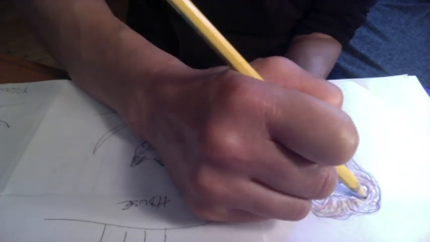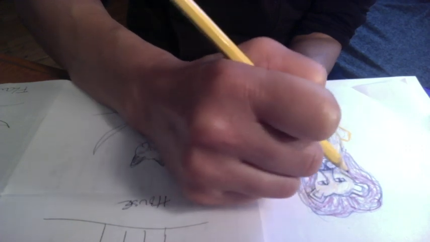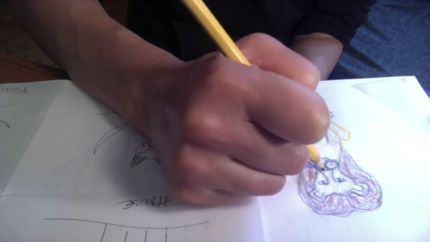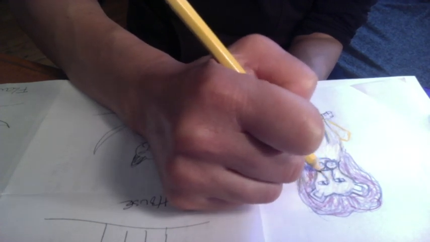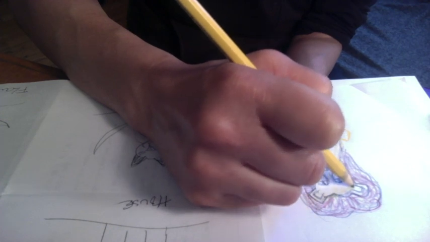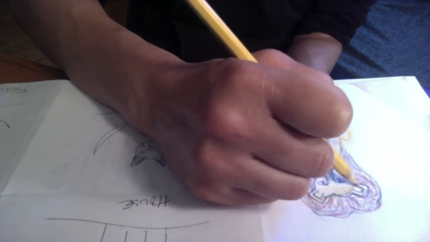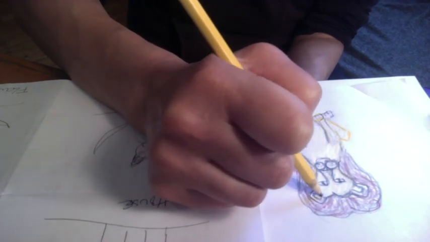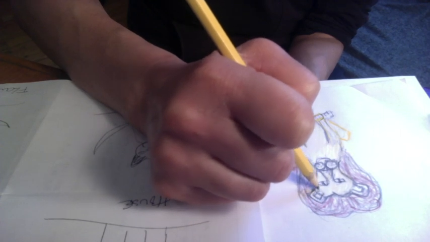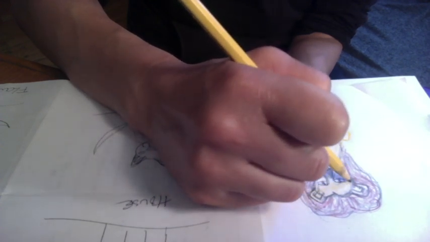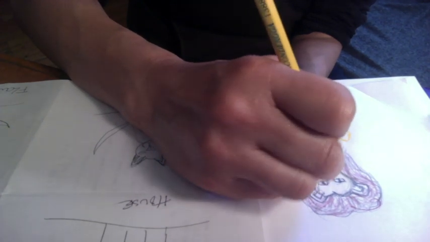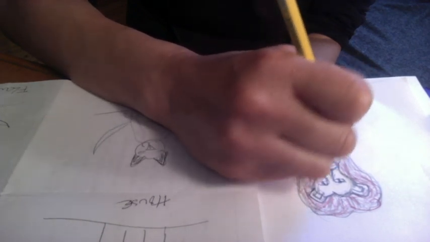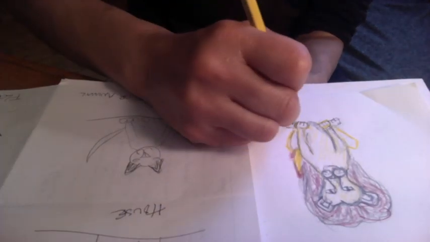Try to find a picture of the thing that you're drawing. If it's a lion, or a dragon, or a character, you might want to look at an example of the thing that you're drawing. Or if you're making up your own creature, just look at other examples. A lot of invented creatures are made up of other creatures, so you might want to look at other creatures, other animals.